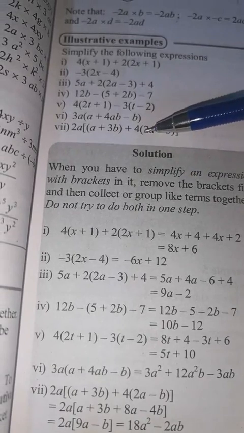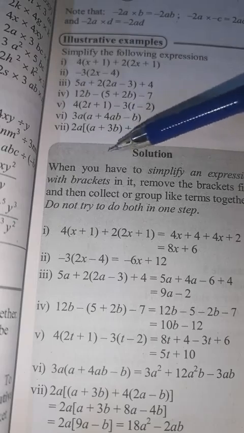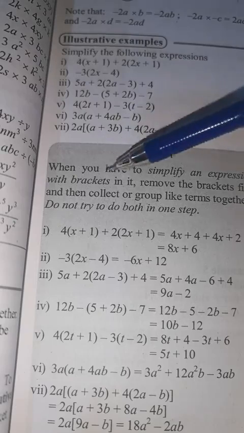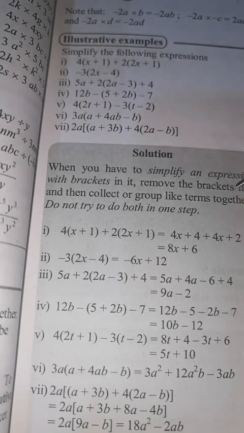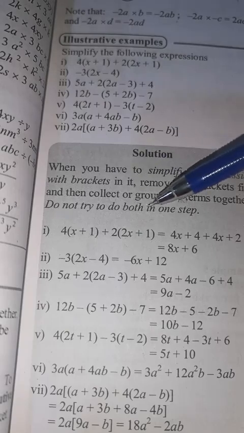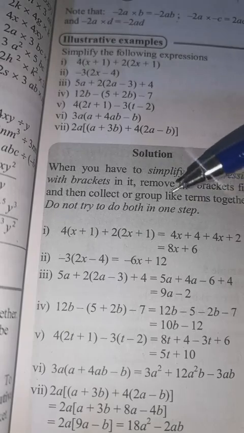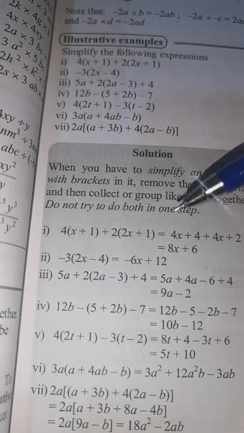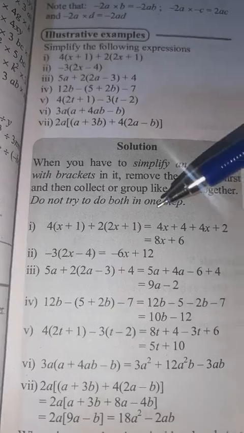So we are saying that when you have to simplify an expression with brackets in it, remove the bracket first and then collect or group like terms together. Do not try to do both in one step. One thing I can also say about this is it's a very important thing to note, even though this seems like a bonus.